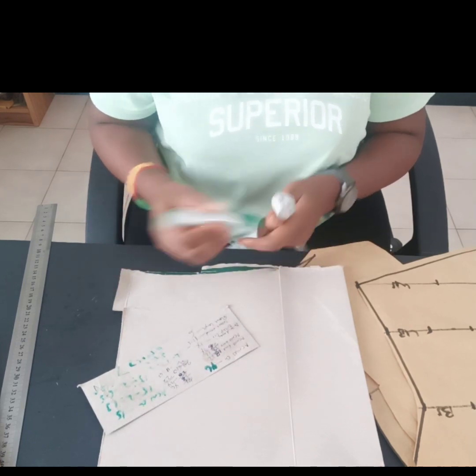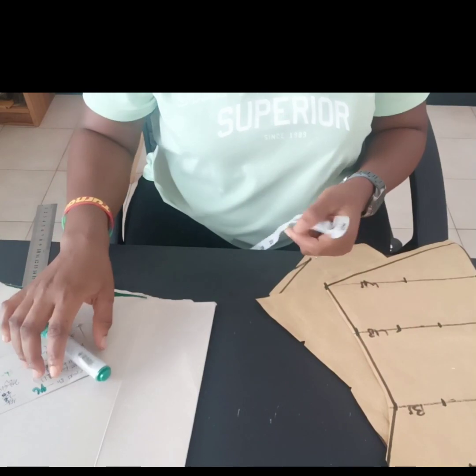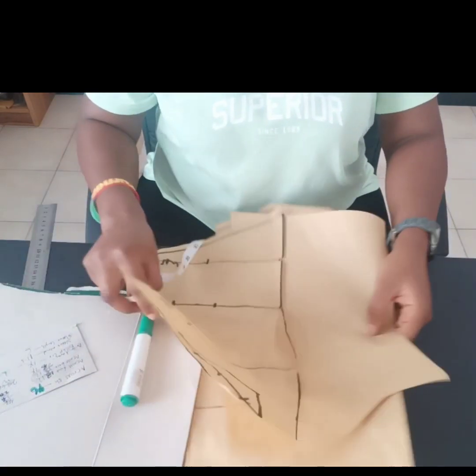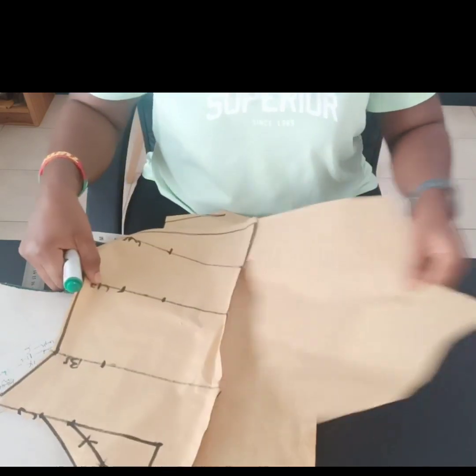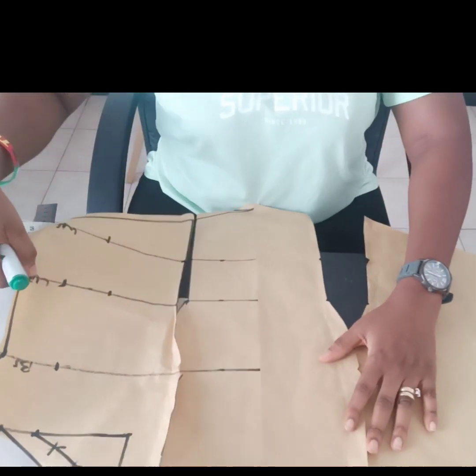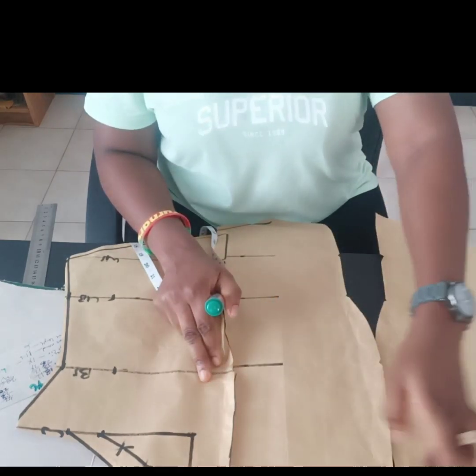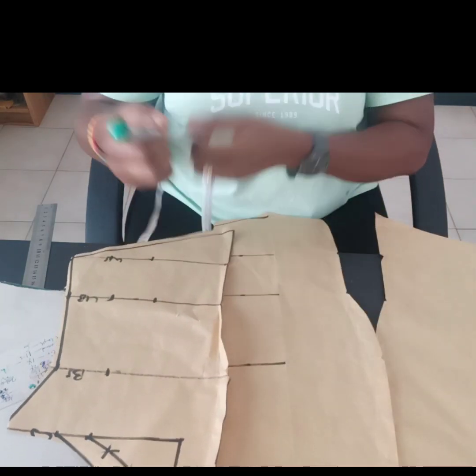And then in our previous class, this was the off shoulder that we drafted. We drafted this off shoulder pattern. So let's see what the across chest and across back will be.